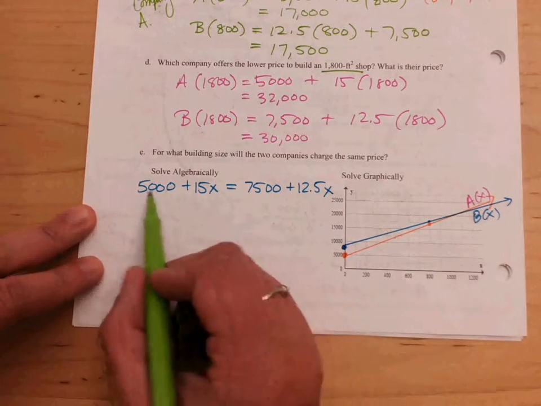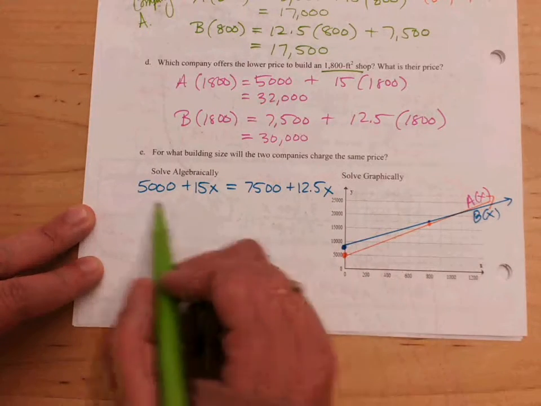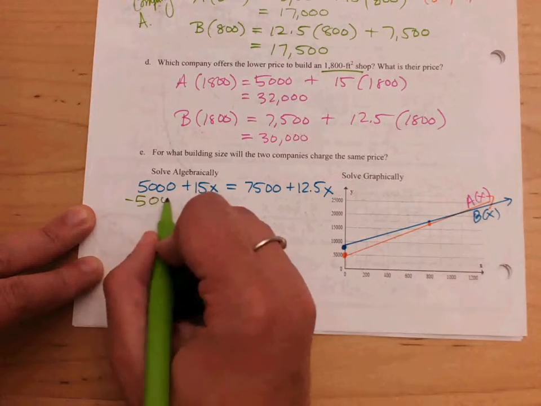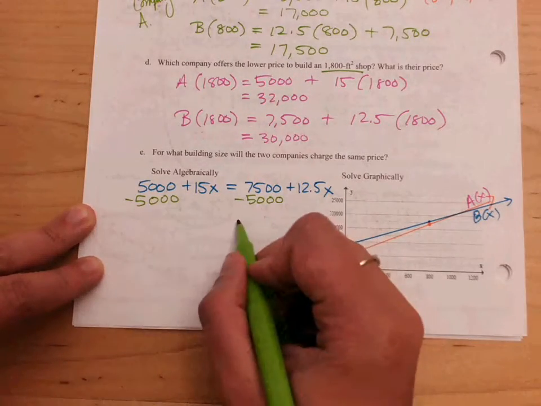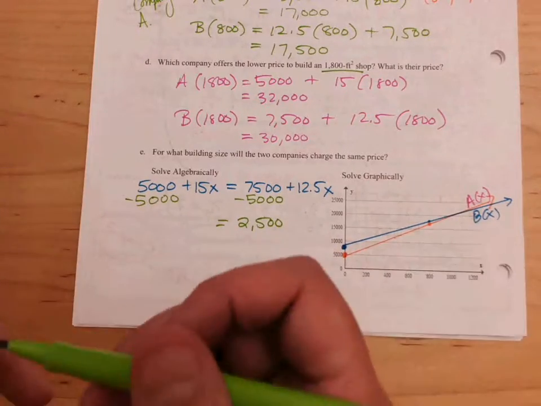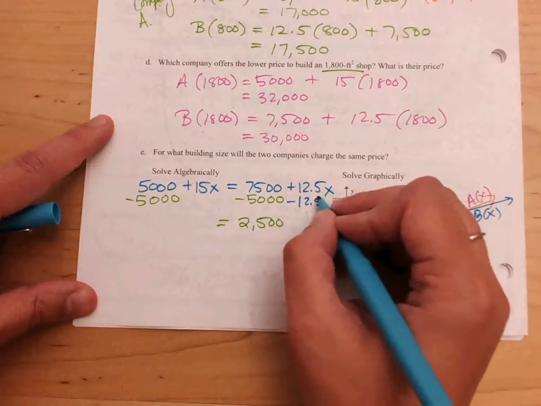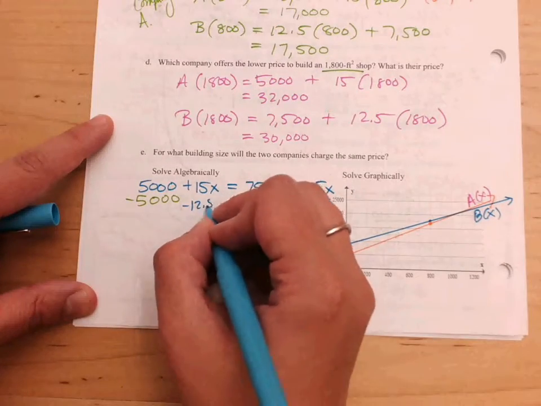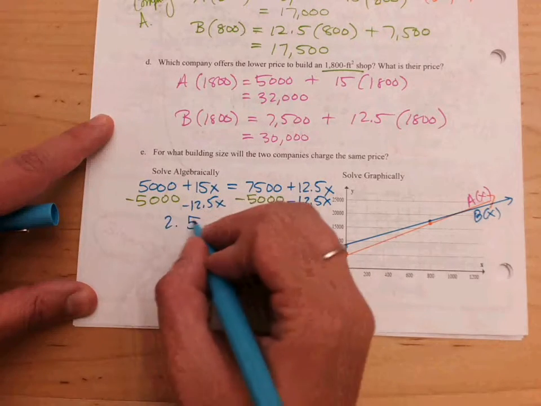So can I combine these? Are these like terms? No? So, subtract 5,000 from this side. So the difference in their startup cost is 2,500. Well, what else would you do? 12.5x minus 15x, isn't that negative 2.5x?